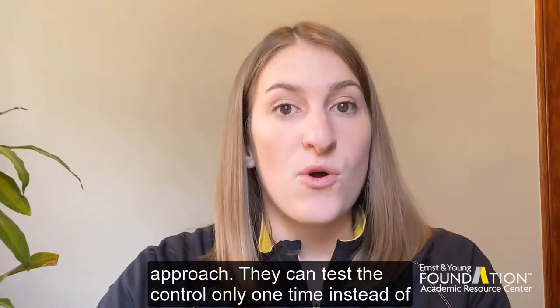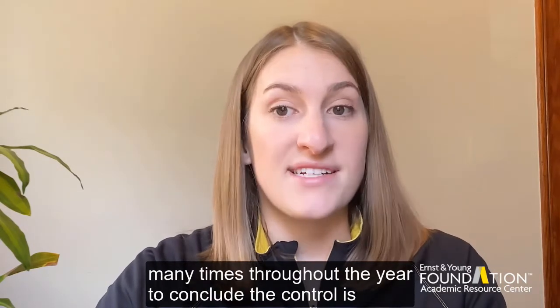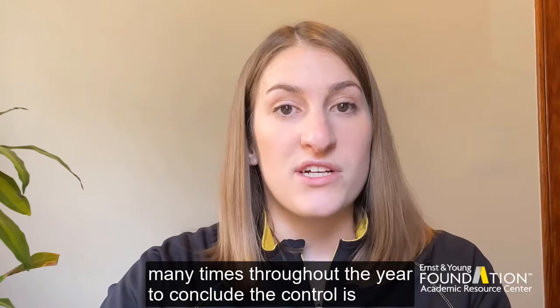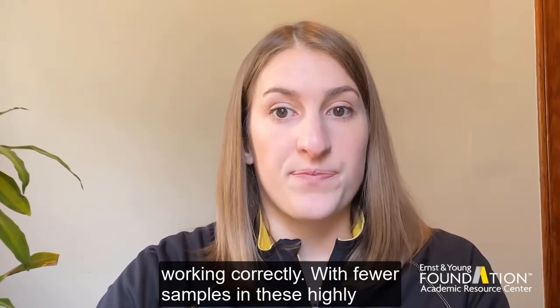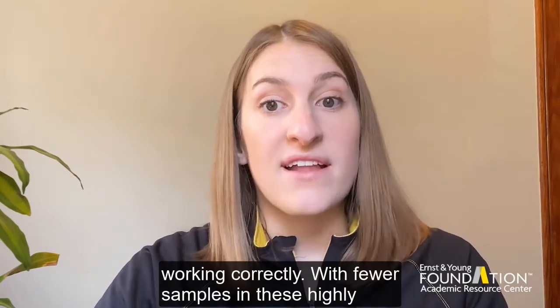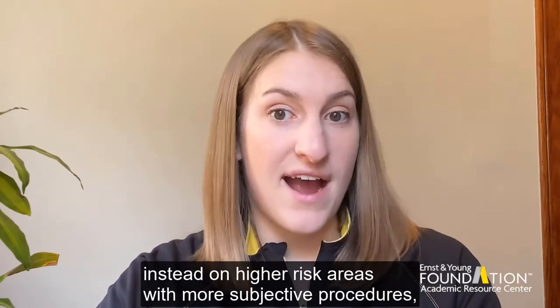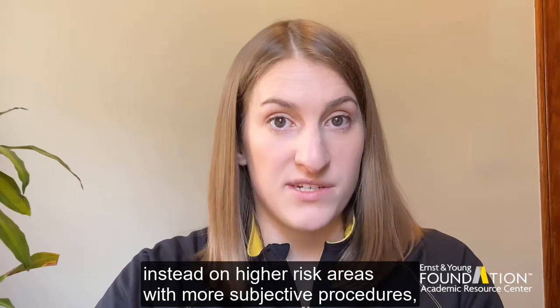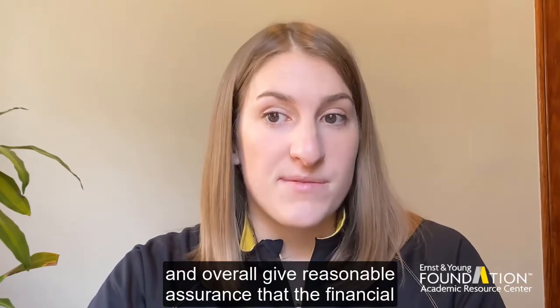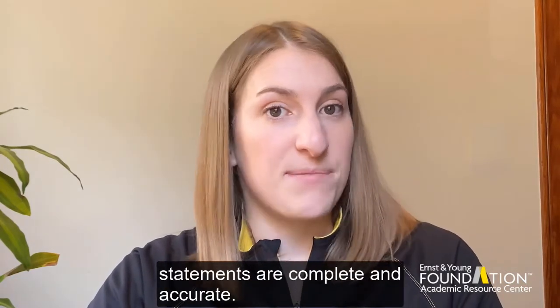They can test the control only one time instead of many times throughout the year to conclude the control is working correctly. With fewer samples in these highly automated areas, financial auditors can focus their time instead on higher risk areas with more subjective procedures, and overall give reasonable assurance that the financial statements are complete and accurate.